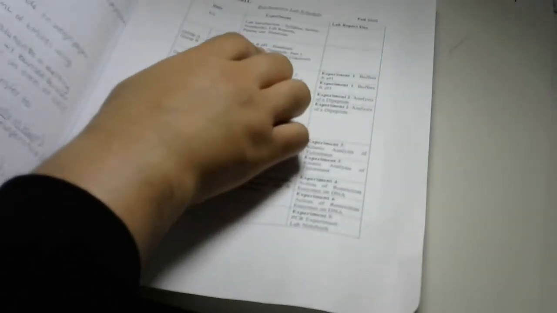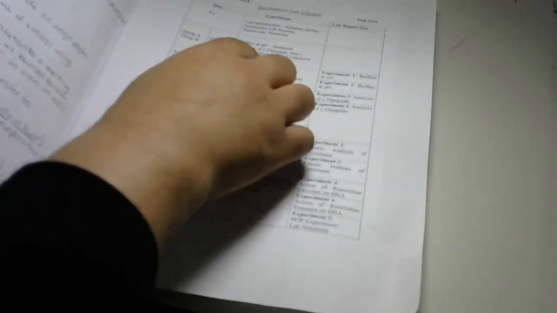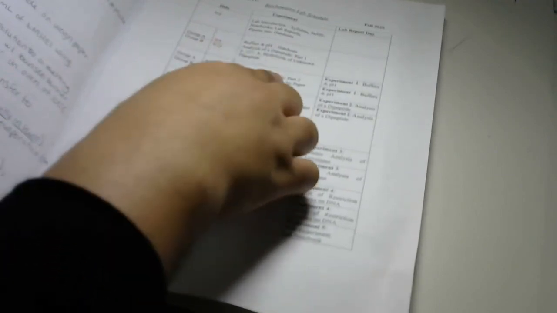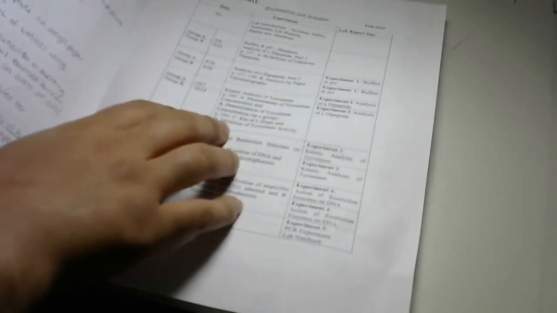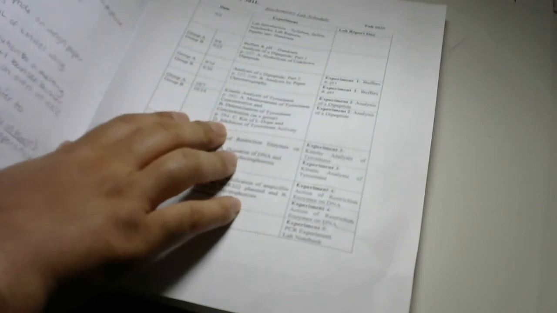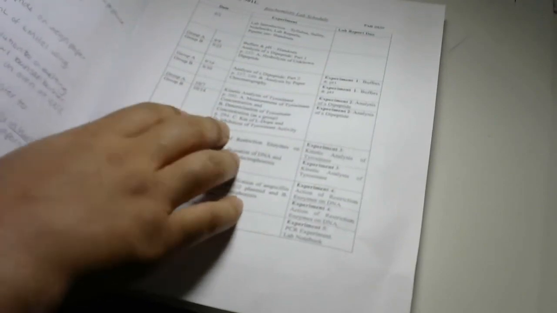So analysis of a dipeptide is the big title, then part A is hydrolysis of an unknown dipeptide, and then analysis by paper chromatography, that's part B. So next week, we should have a protocol for part A. Yeah, great. All right. Any other questions?